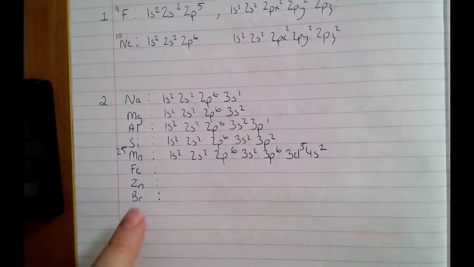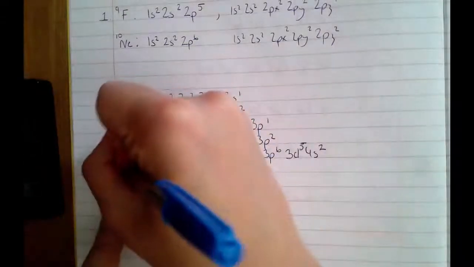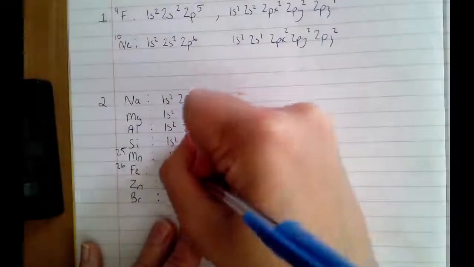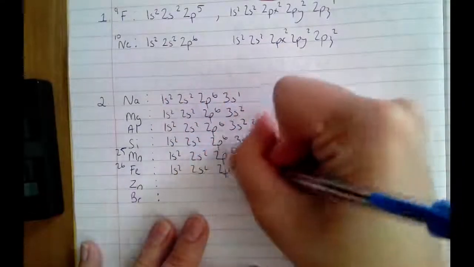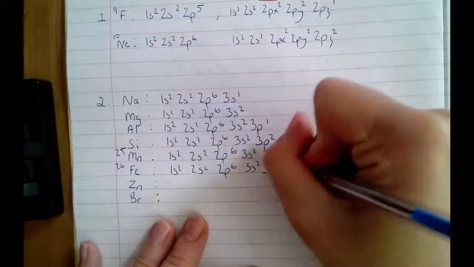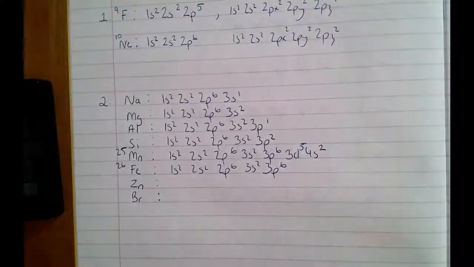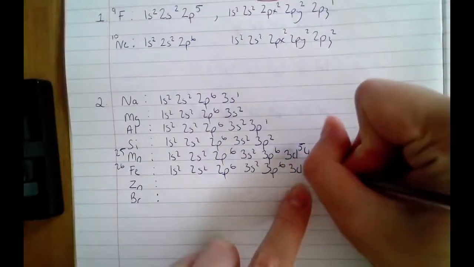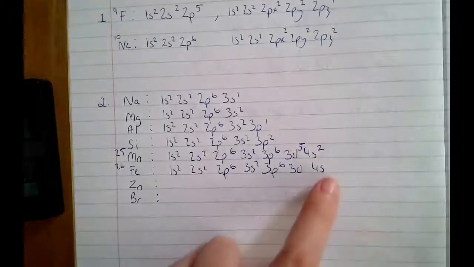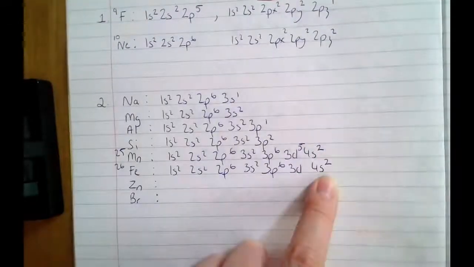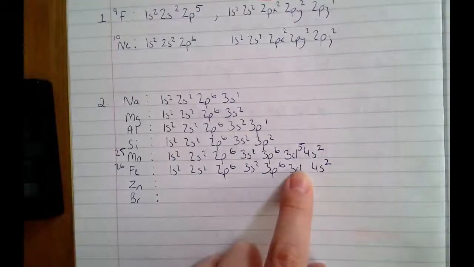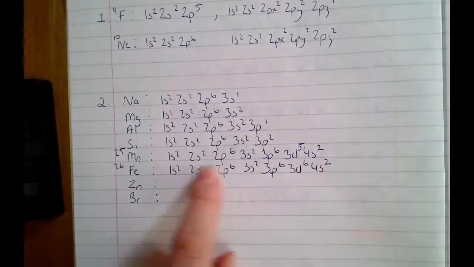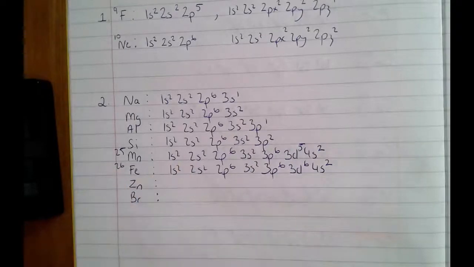If I do iron next, iron has got 26 electrons, so similar to manganese. 1s2, 2s2, 2p6, 3s2, 3p6. So there's my first 18 drawn. I've got another 8 to go. As above, I'm going to write my 3d and then my 4s. I'm going to fill my 4s first by putting 2 in there. That leaves me with another 6 electrons, which go in my 3d. And again, if I add up all of these numbers, I will end up with 26.